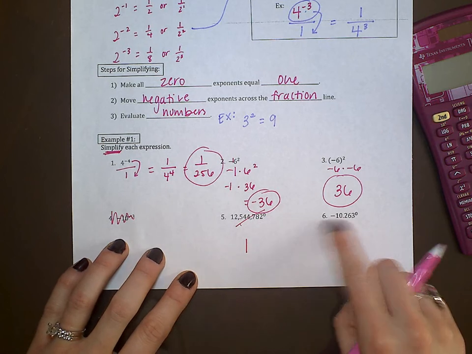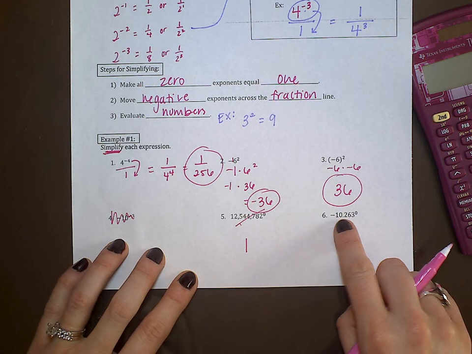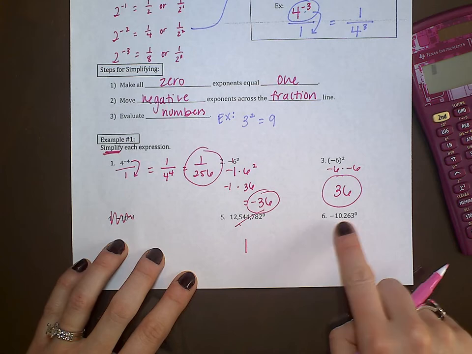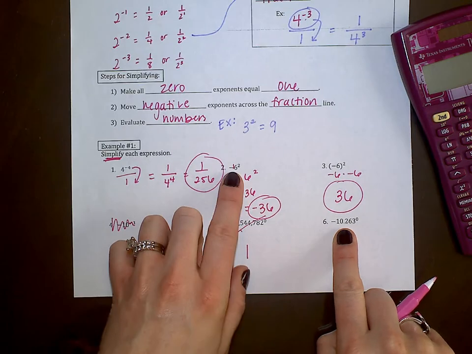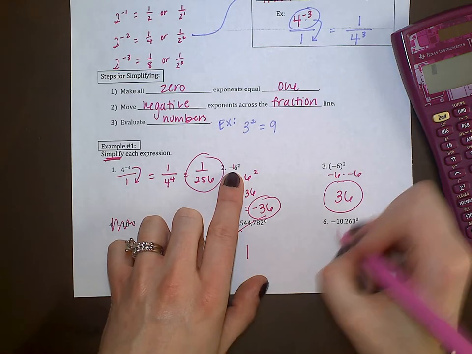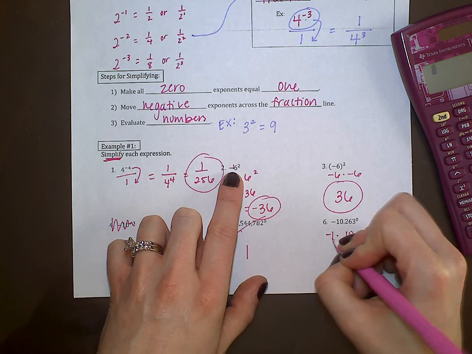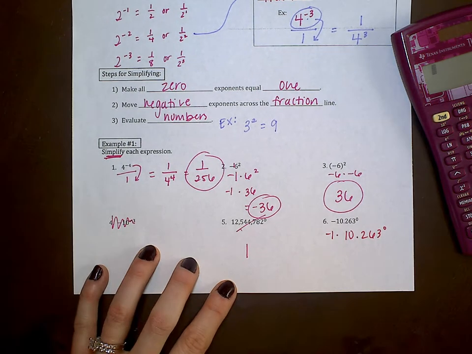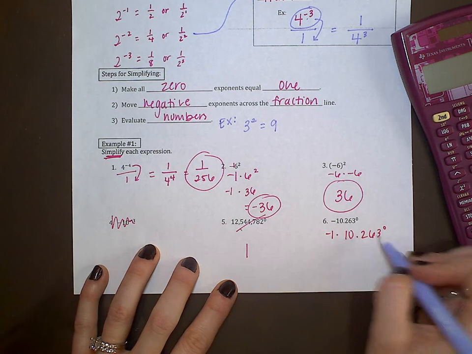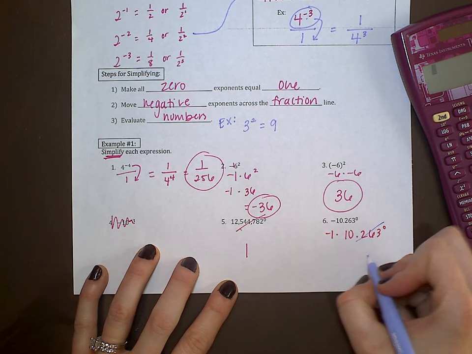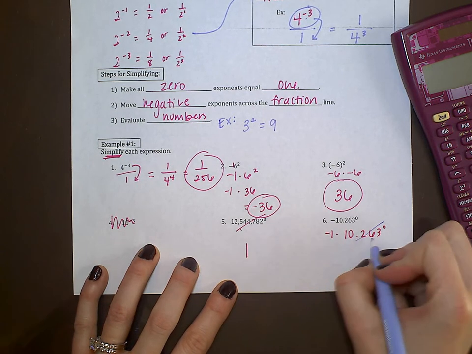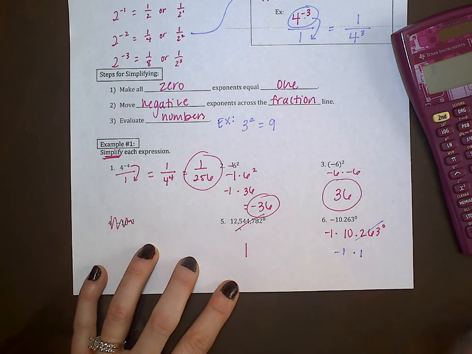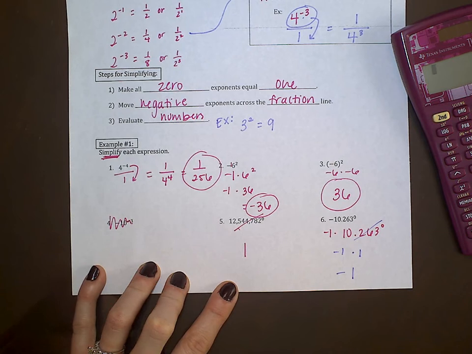Number 6. We'd be quick to say, oh, this negative 10.263 is being raised to the 0 power, so I'm going to say 1. But this goes back to example 2. When there's a negative out front, it's like you're doing negative 1 times that 10.263 to the 0. So be careful. This 10.263 to the 0 power, that's 1. But then you've got to multiply it by the negative 1, so the final answer is actually negative 1.